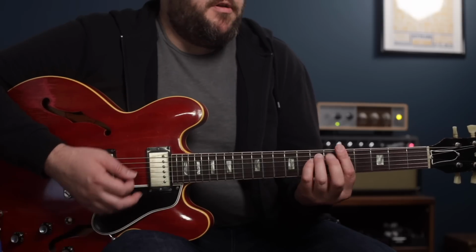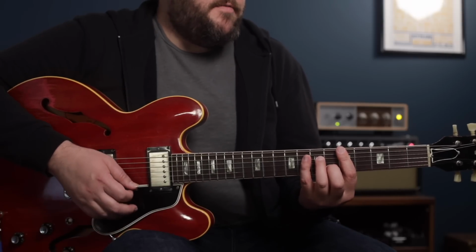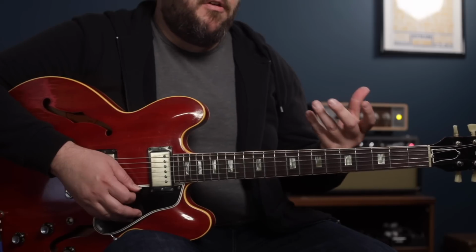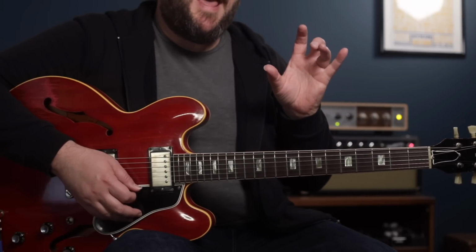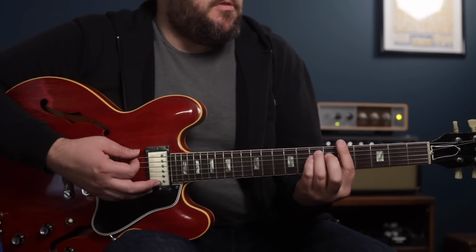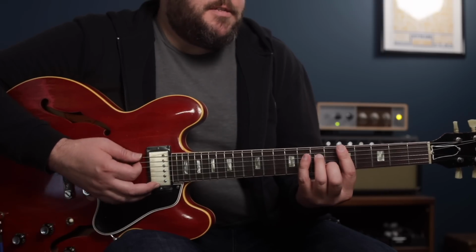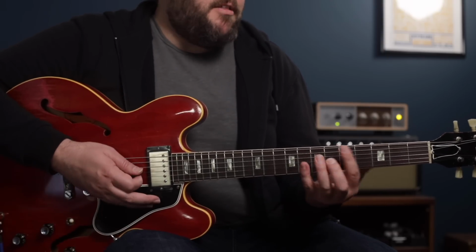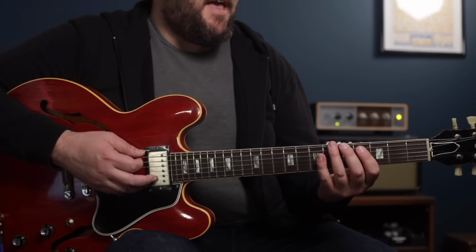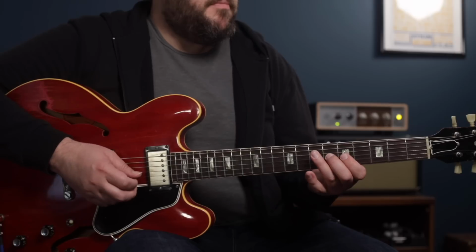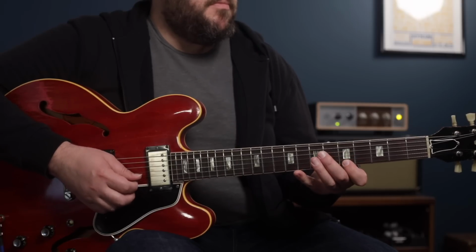The first one is when we move from A minor to D minor. Instead of just going straight to that D minor chord, let's use another secondary dominant chord and we'll sneak a quick A7 chord in there. So A minor and then A7 to D minor. And to outline that chord, we'll use this A7 arpeggio shape. Here's an example of what this sounds like.